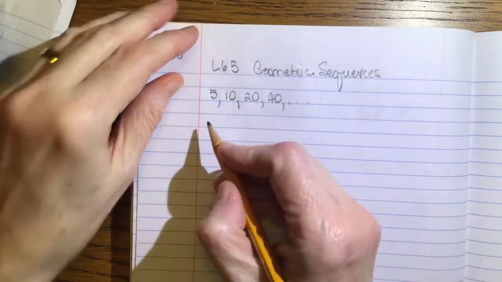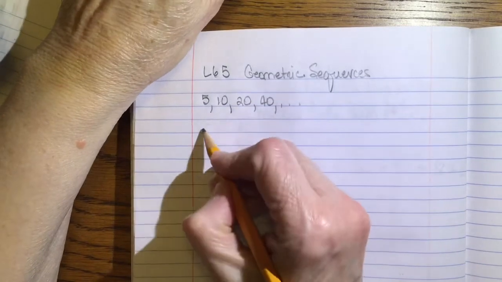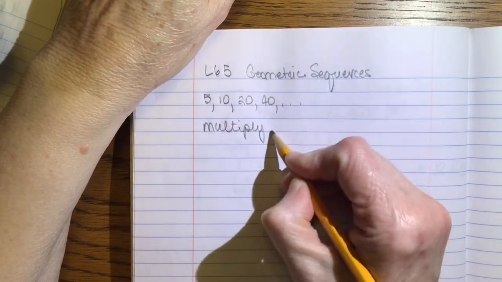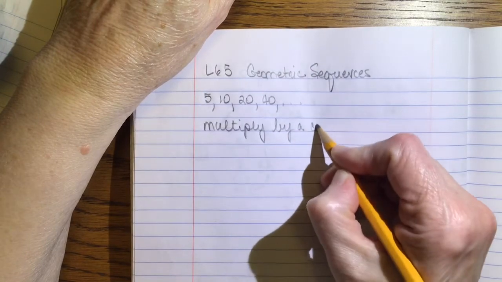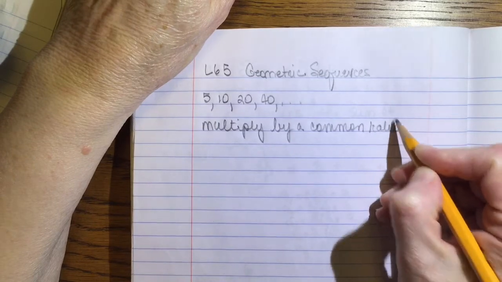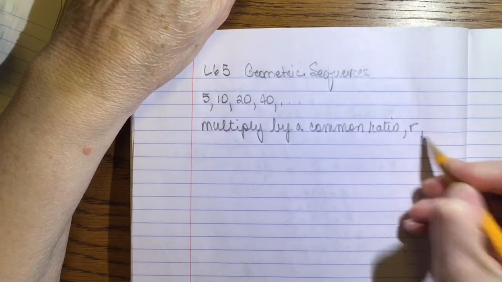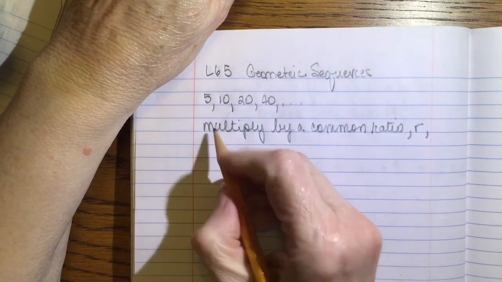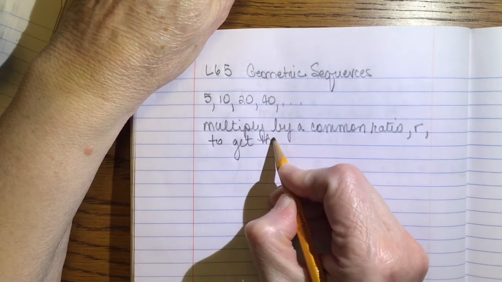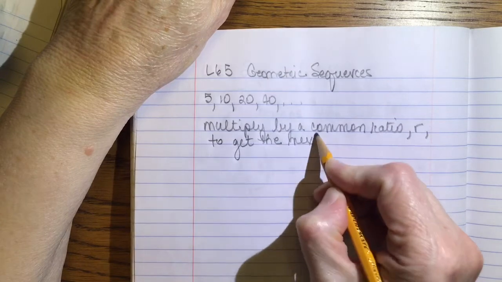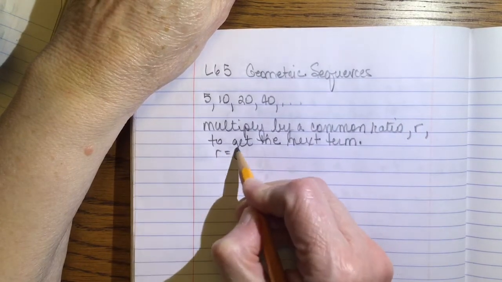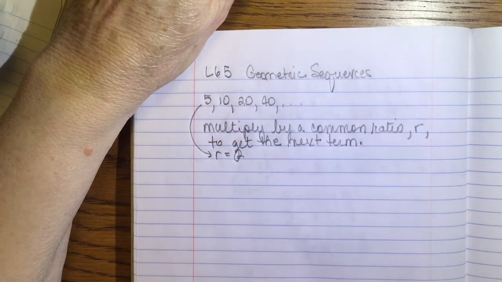So in this case, you are going to multiply by a common ratio, and that letter is R, to get the next term. So in this case, R is equal to 2. We're multiplying by 2.